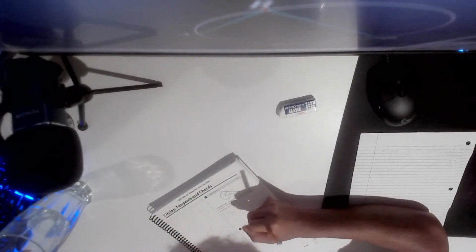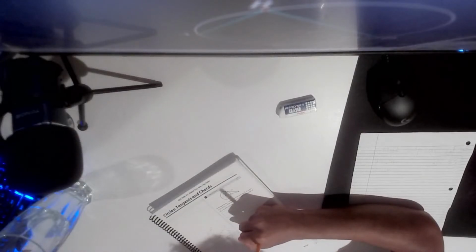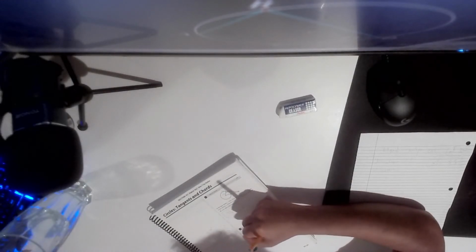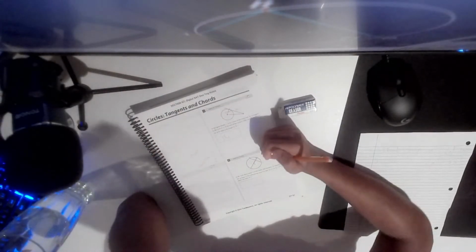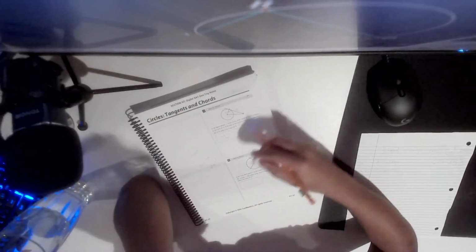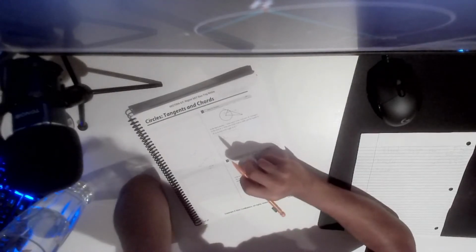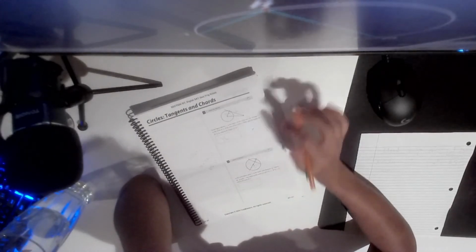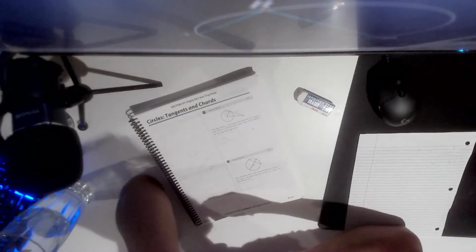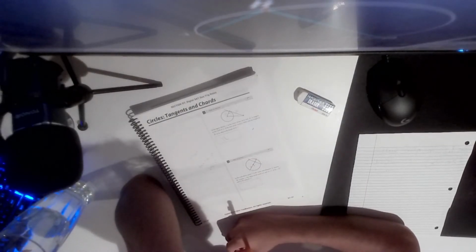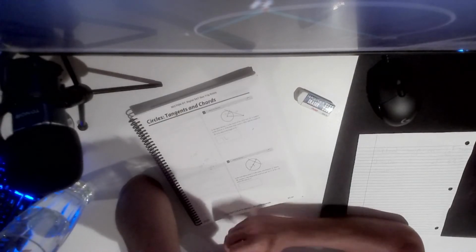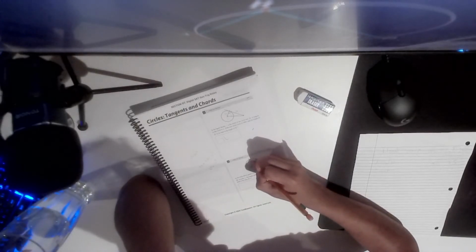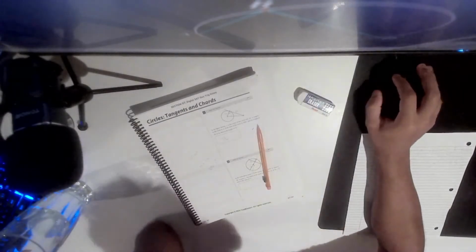CE equals 2. BE equals root K. What is the value of K? Root K. Well, I need to use a restroom.